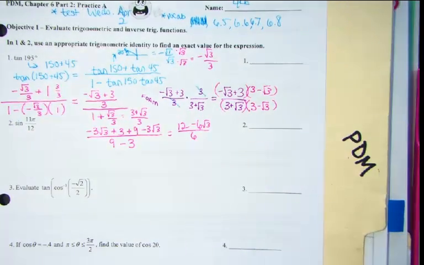Oh man, we are so close. This is the longest problem I've ever done. So what do I have yet to do? Sorry about that. What do I have left? Simplify.